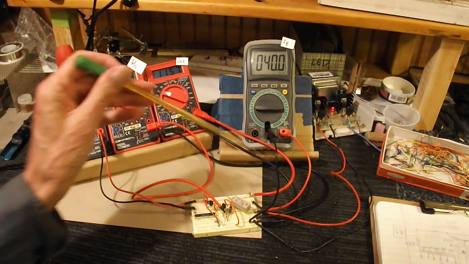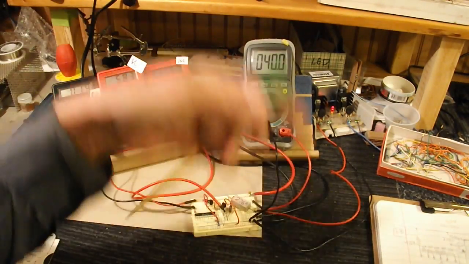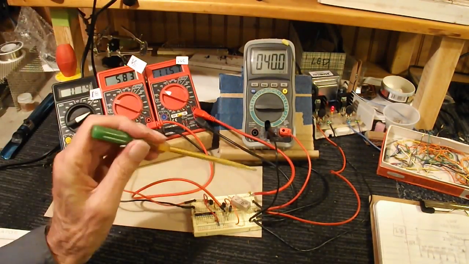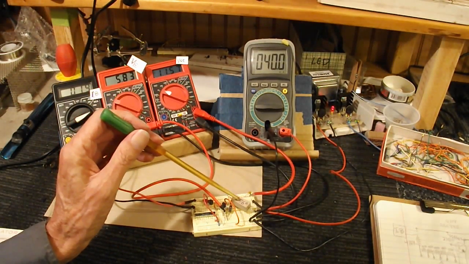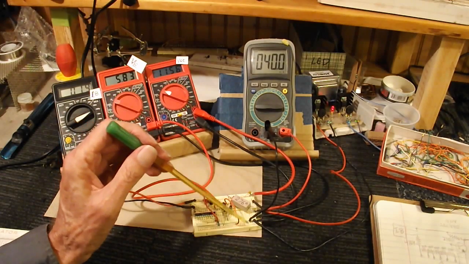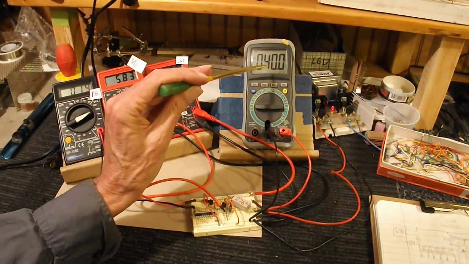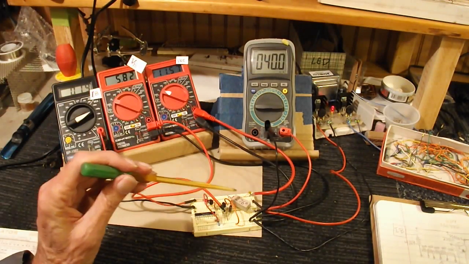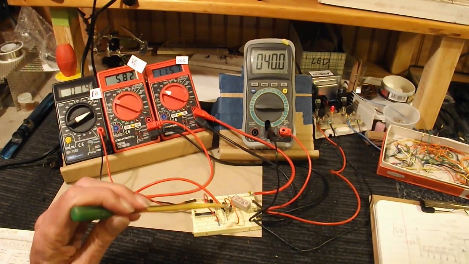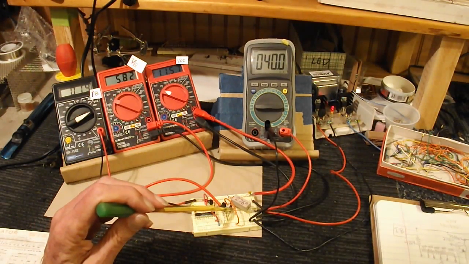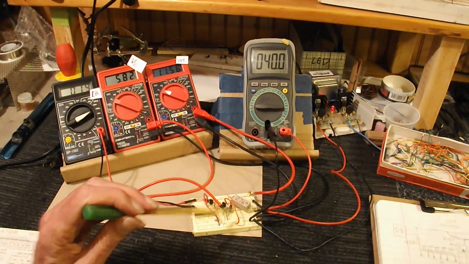Here I've changed this. What I'm measuring here is the current coming out of this one going to ground. It's 40.0. That would be the current going through the load resistor, which is roughly half of the value of RE here.